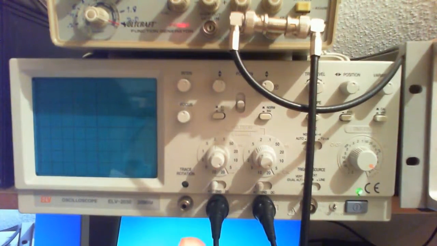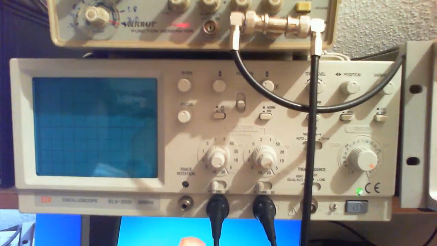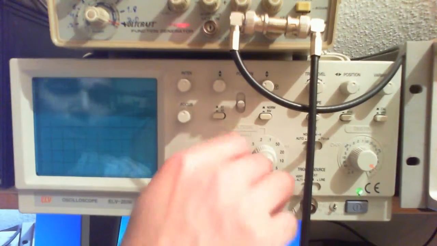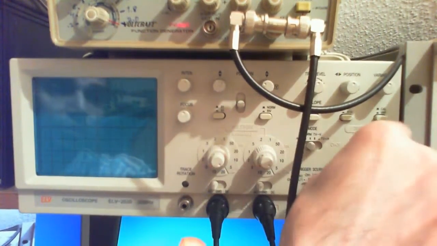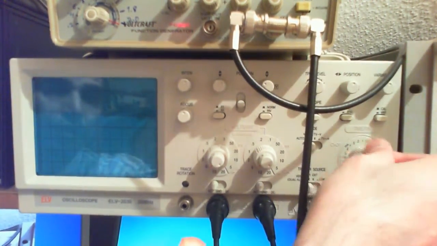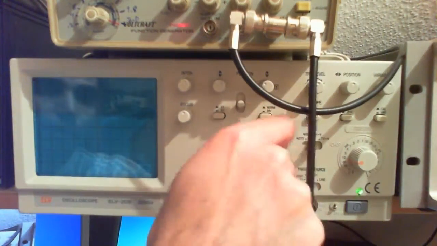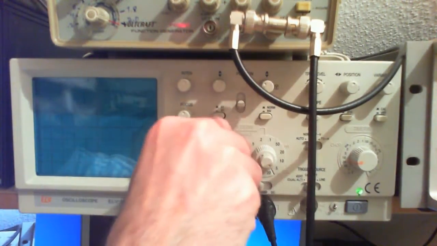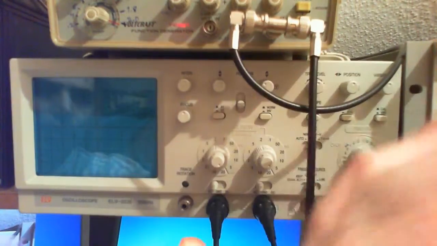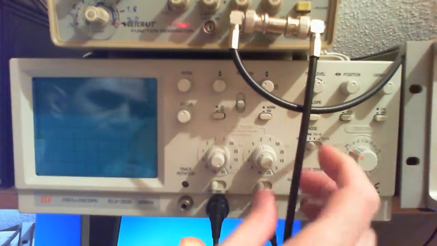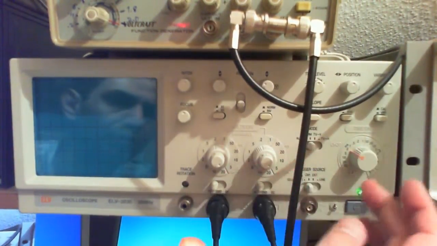Input, okay, output. Output is connected here as well. I think I should be able to see something here. Let's see.